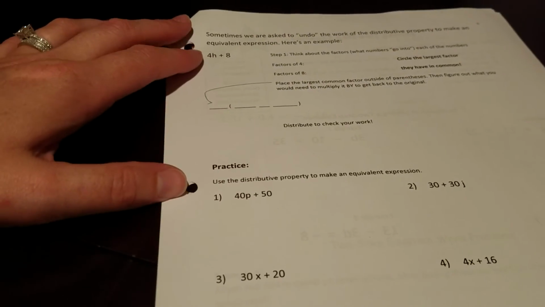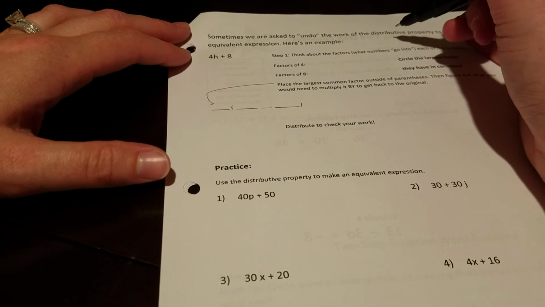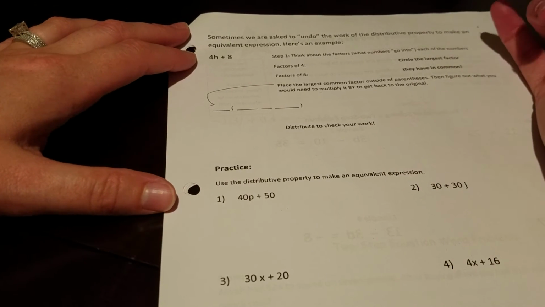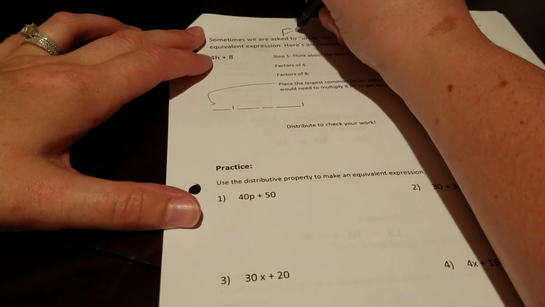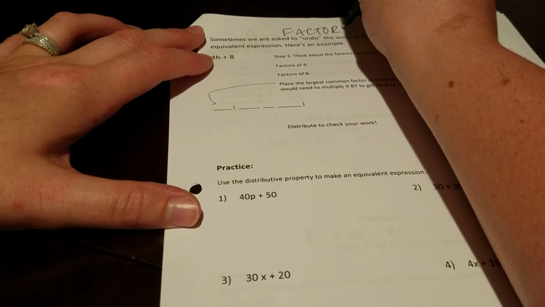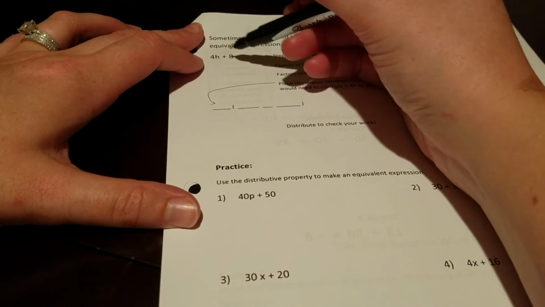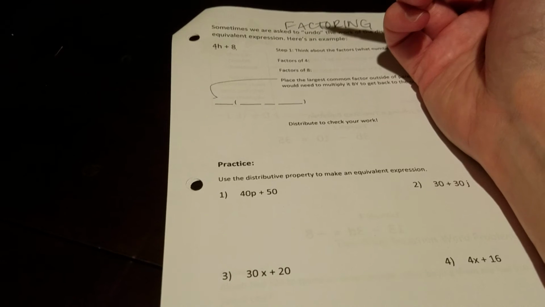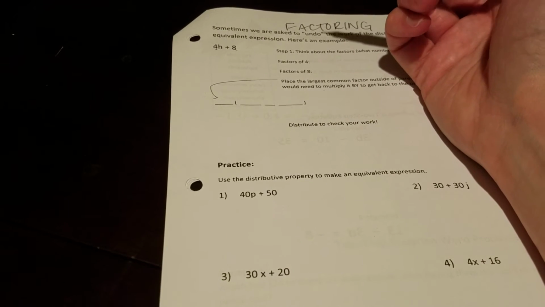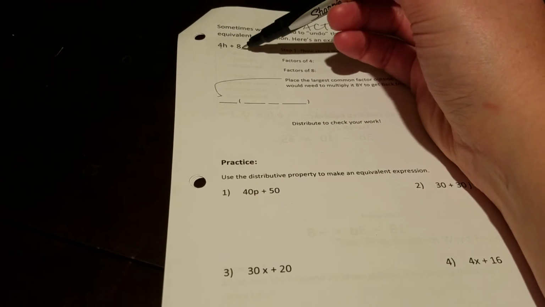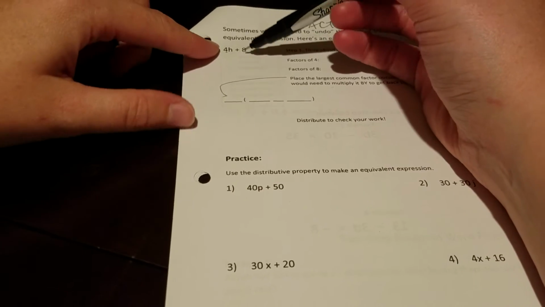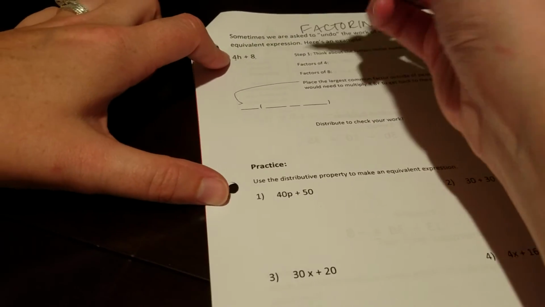On the next page, there's another skill that's talking about undoing the distributive property, and it's actually called factoring. So that's what we're going to be calling this. This is factoring. So what you're doing is you're looking for what's a common factor between the two pieces, or there could even be 3 or more pieces too. So the common factor here is actually going to be a 4, because that's the biggest thing that I can pull out of both of them.